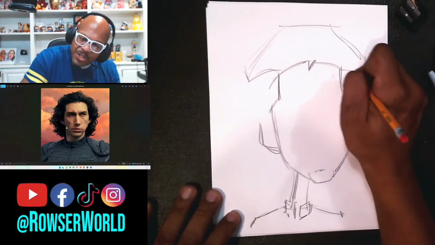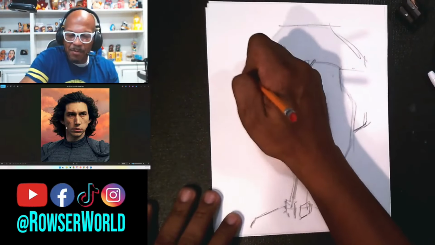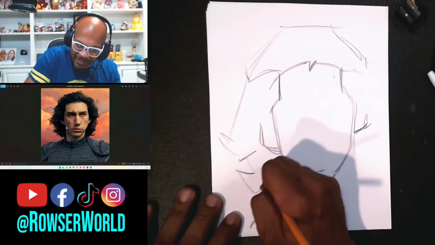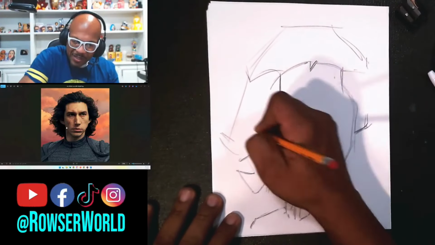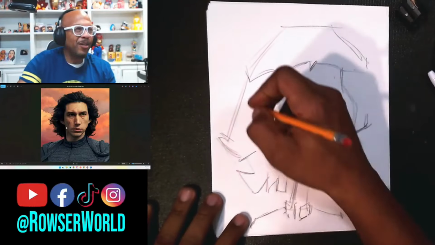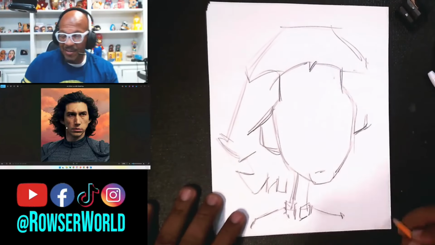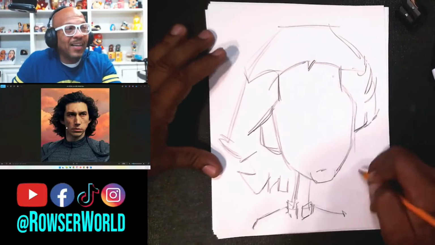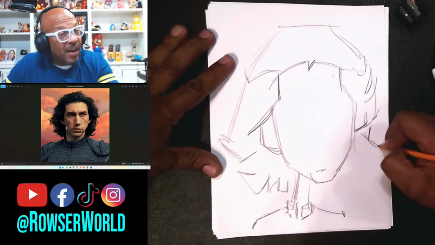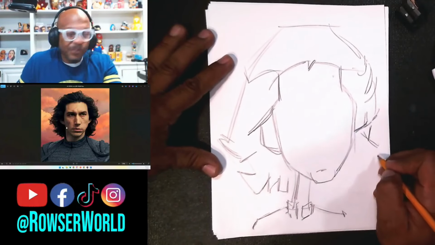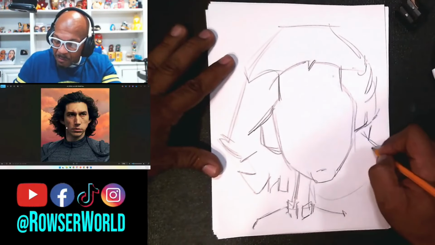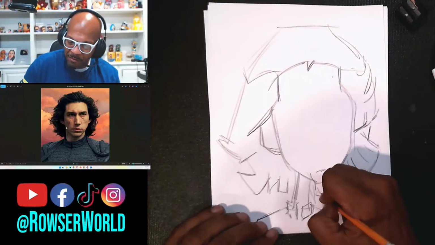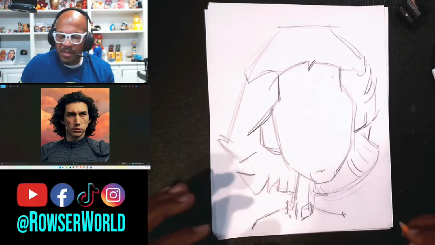I like to use these shapes here to establish my hair first. You see these big shapes? So look at these shapes here. We see again, guys, we want to look for big shapes, right?